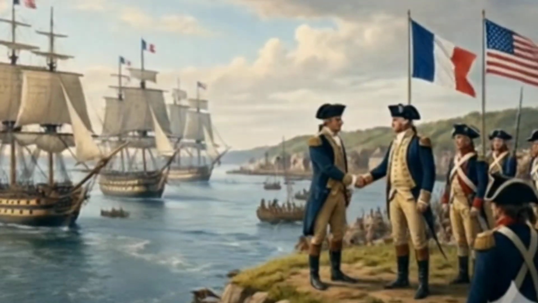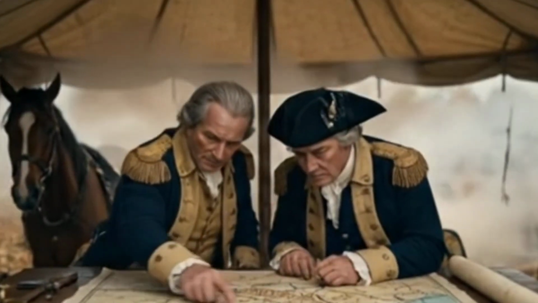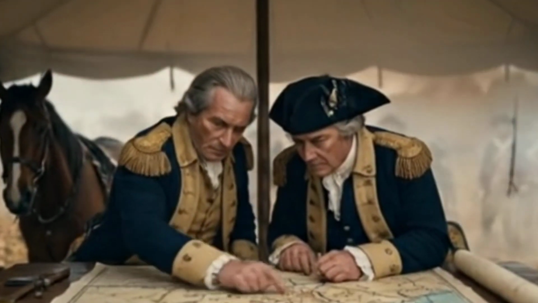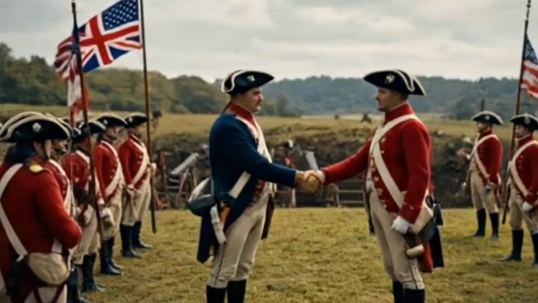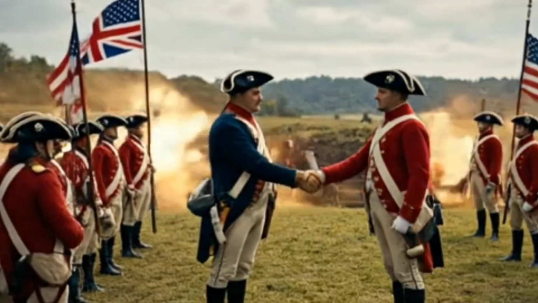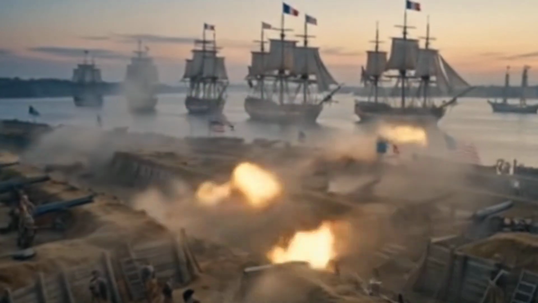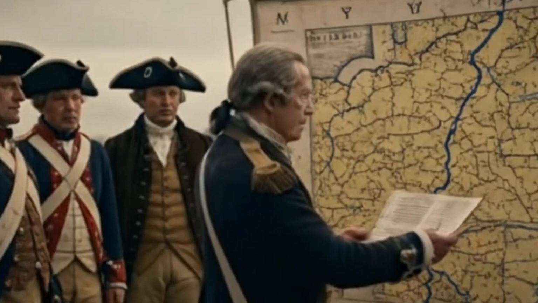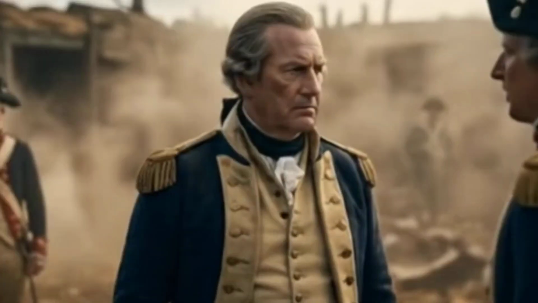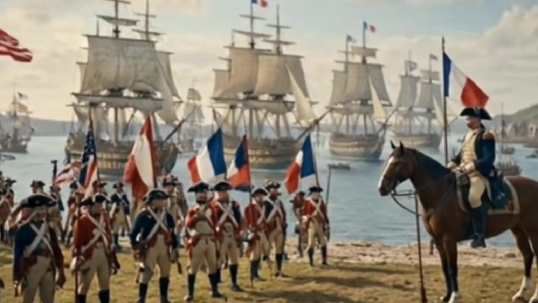The final decisive chapter of the war came in 1781 during the siege of Yorktown. American forces led by George Washington, along with French troops commanded by Comte de Rochambeau and supported by the French Navy, surrounded the British Army under Charles Cornwallis. With no escape and no hope of reinforcement, Cornwallis surrendered his army, effectively ending the major fighting of the war.